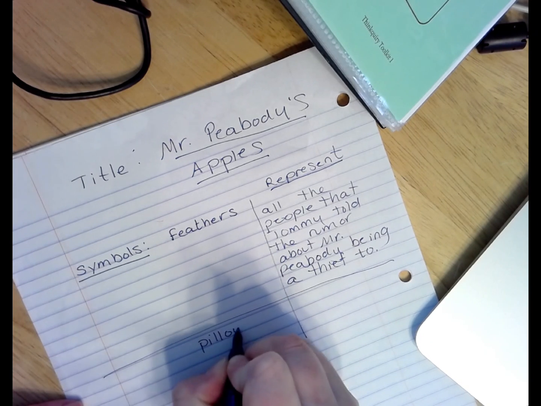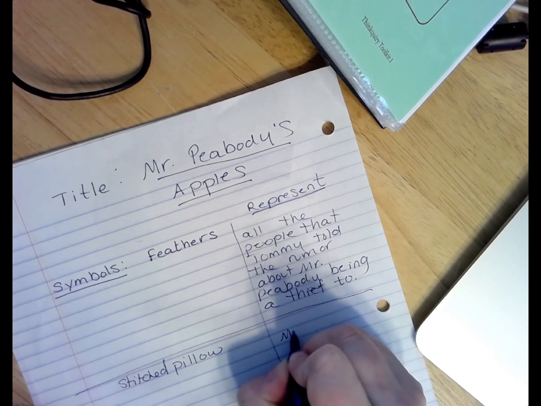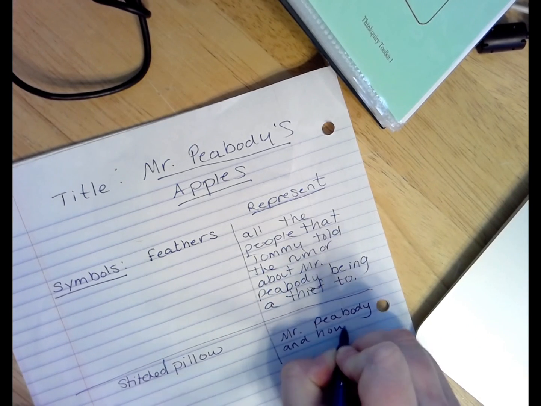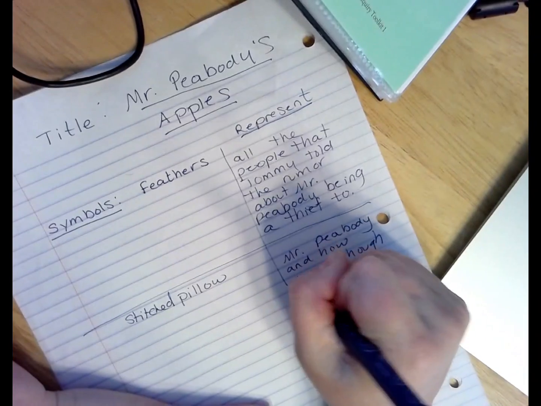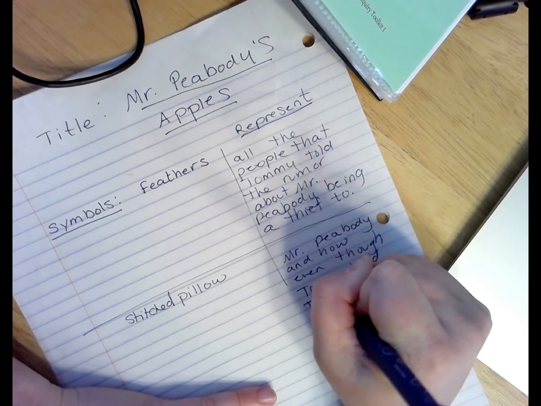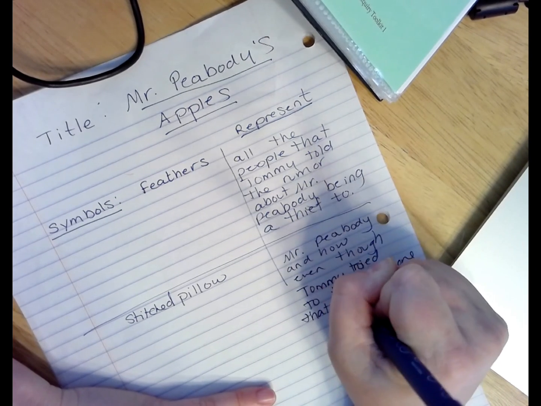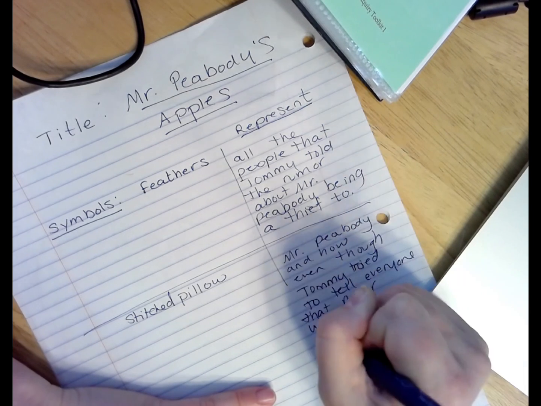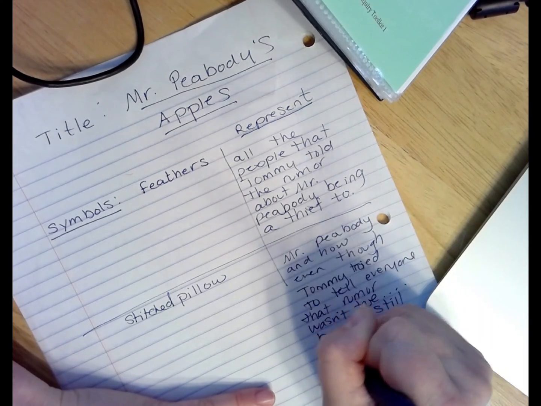Okay? Then I think we also had a symbol of the pillow, the stitched pillow at the end, that represented Mr. Peabody. And how even though Tommy tried to tell everyone that the rumor wasn't true, Mr. Peabody is still not quite the same after.